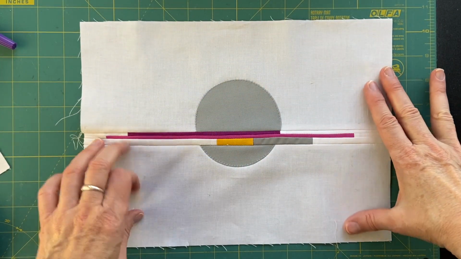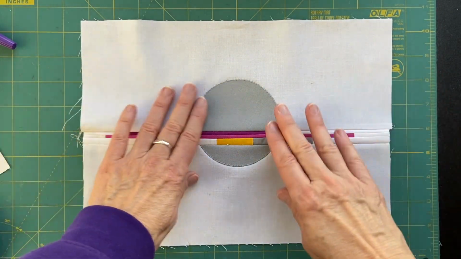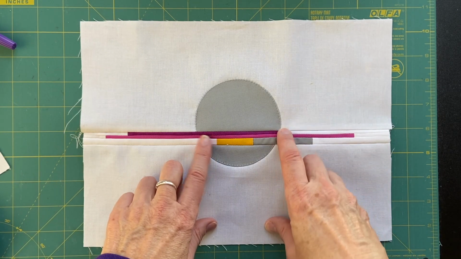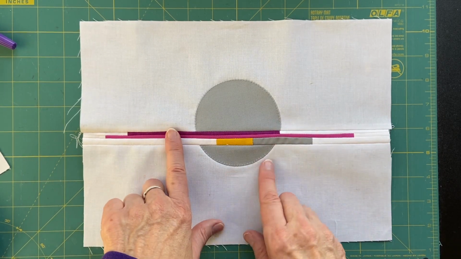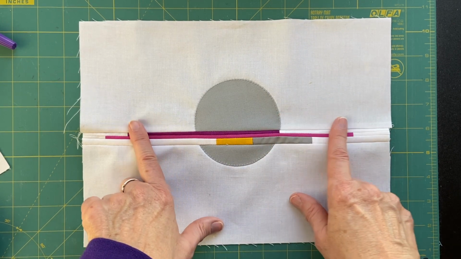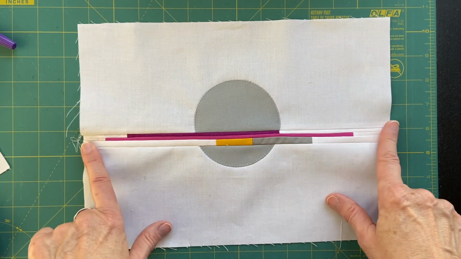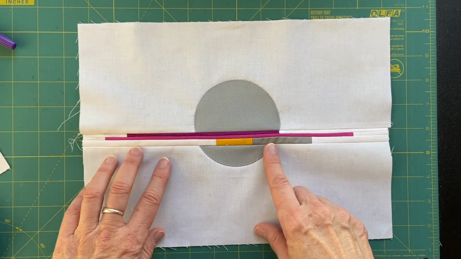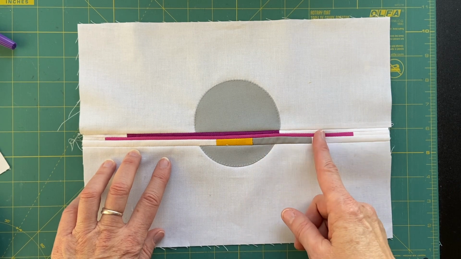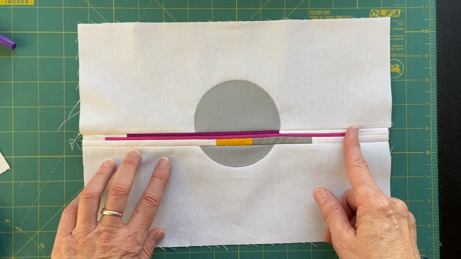All right, here is our finished spliced circle, and purely by accident, this piece met up with the edge of this circle, and it throws off this continuation of the circle. So I'm actually going to take out this seam and shift it probably this way a little bit.